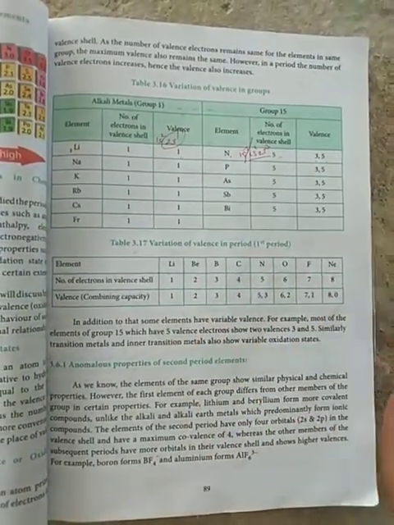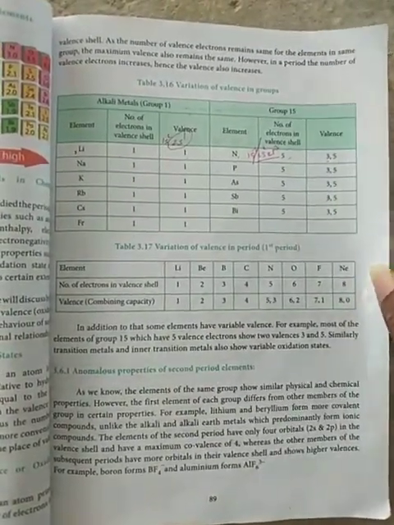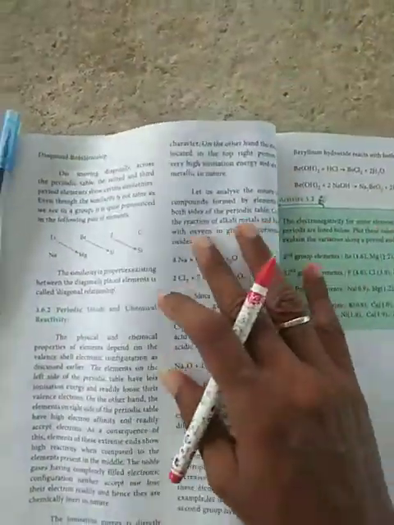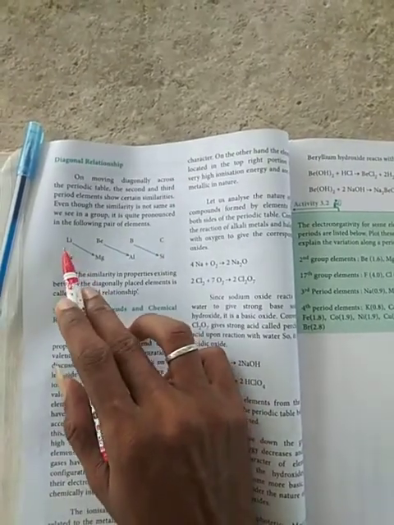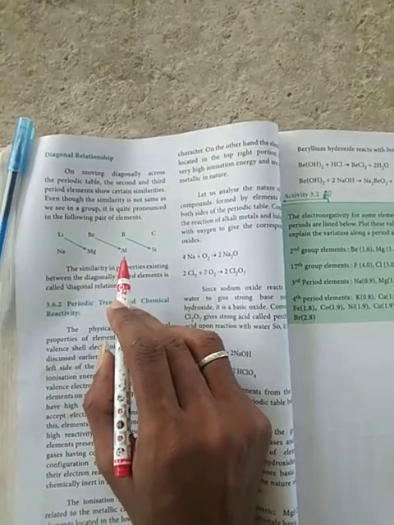And next, compared to the anomalous properties. In the periodic table, the diagonal relationship is one important question. Lithium and magnesium have the same properties, and beryllium and aluminum have similar properties.